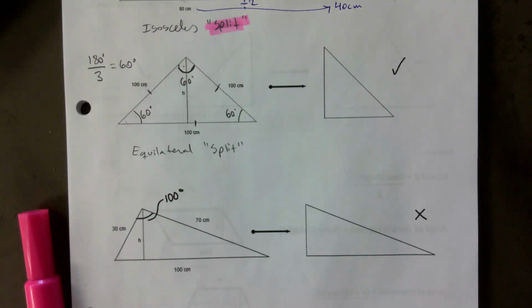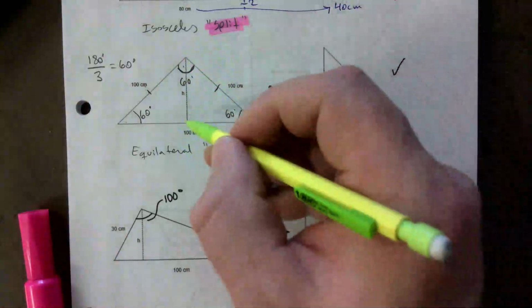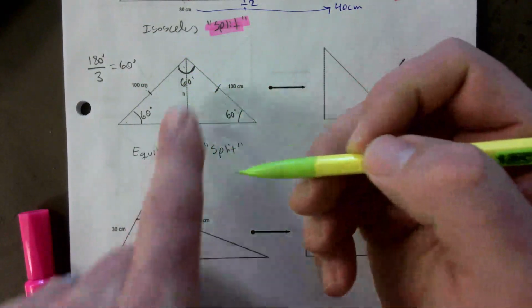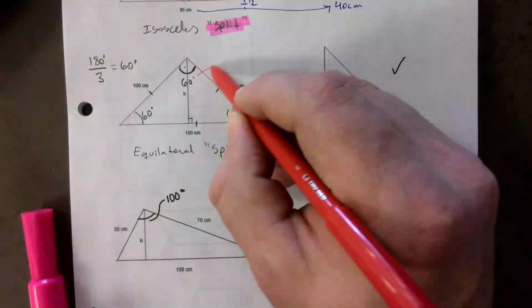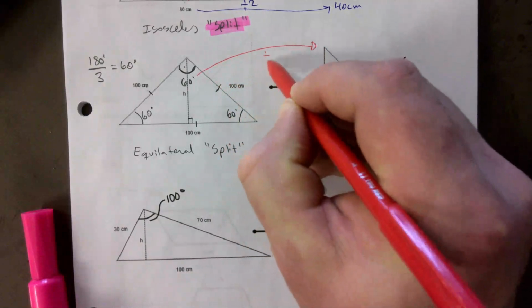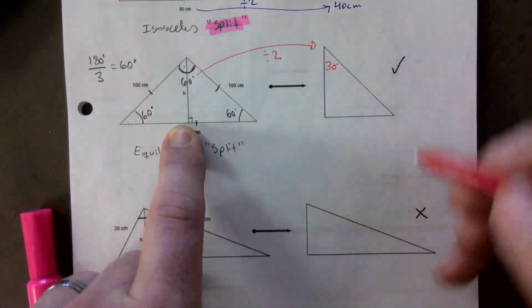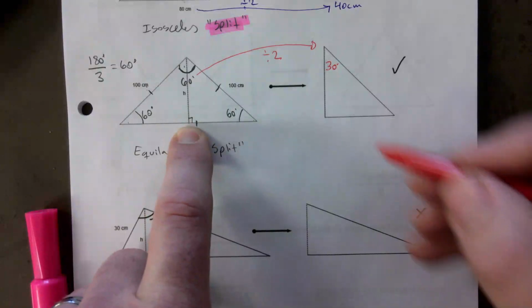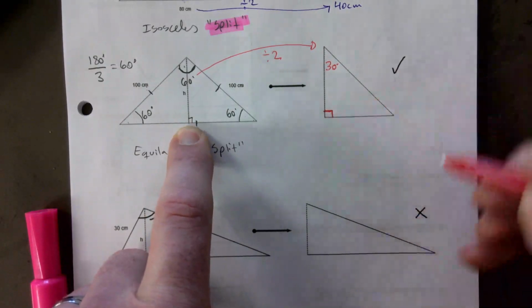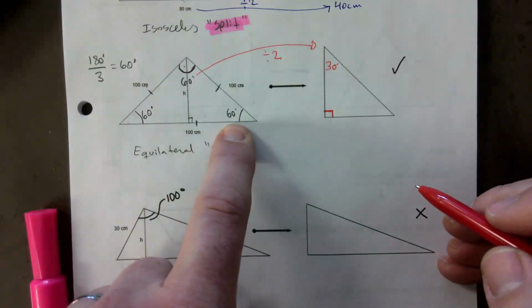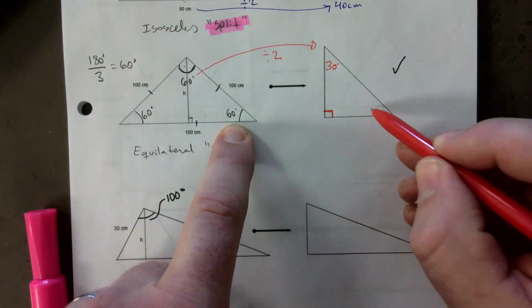Like without even doing any math. You don't have to use sine law, cosine law. You just know it's 60 all around. So if you were to split this down the middle, what would our resulting triangle be? We would take the 60 and divide it in half. That would be 30. This 90 here, we don't split in half because 90 stays 90. And then this 60 here also gets split in half to give you 30.